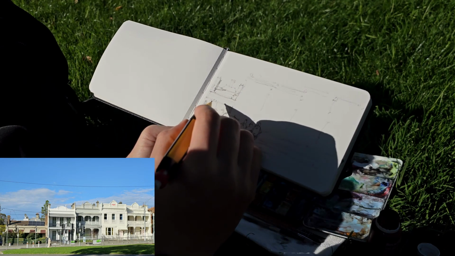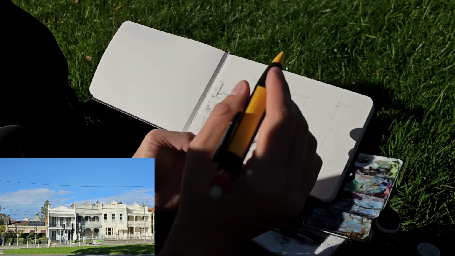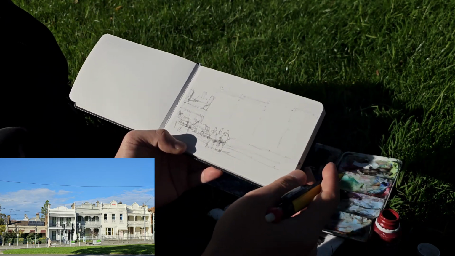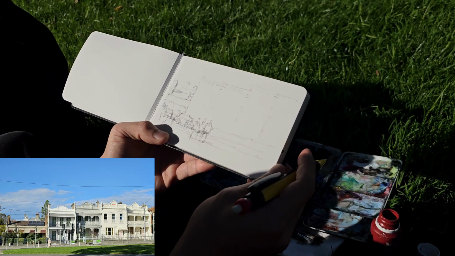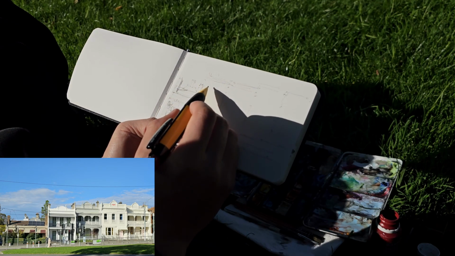Alright, I'm fiddling around with that stuff too much. Let's work on the buildings. I'm actually going to leave out all these power lines and stuff like that. I just think the power lines are too jarring. Maybe put them in later, but it's not a big deal.